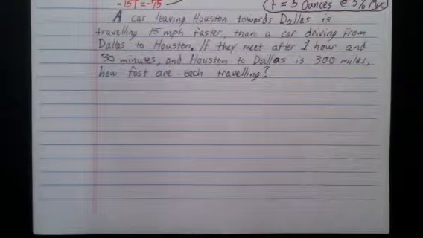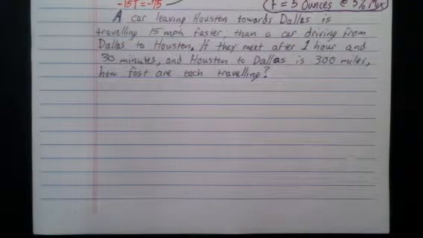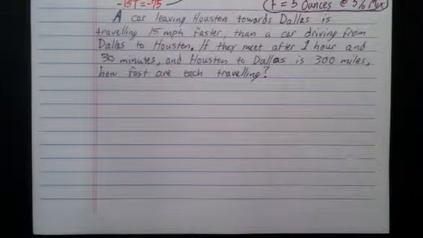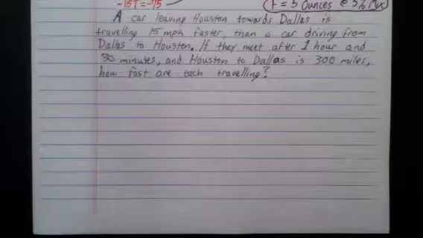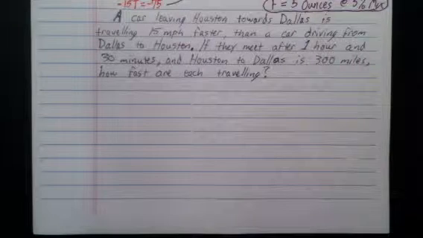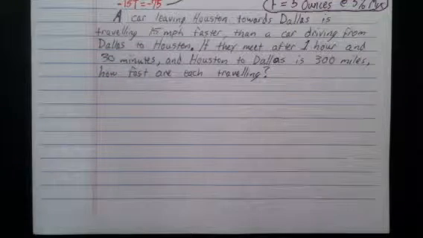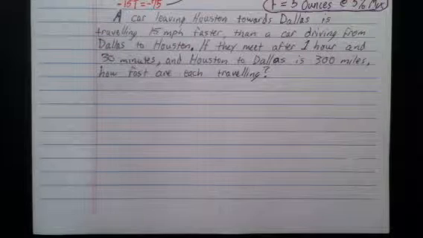Alright, now we have one of those famous car leaving from one area, another car leaving from another, when do they meet each other type of problem. Although this is dealing more with their speeds. So we have a car leaving Houston towards Dallas, traveling 15 miles per hour faster than a car driving from Dallas to Houston. If they meet after 1 hour and 30 minutes, and Houston to Dallas is a 300-mile drive, how fast are each traveling?